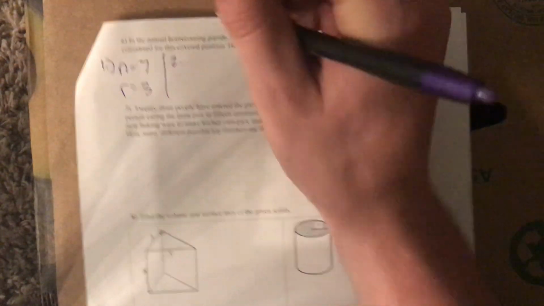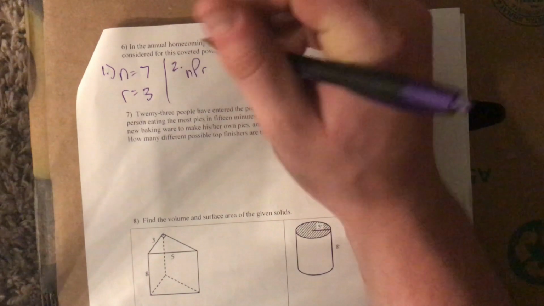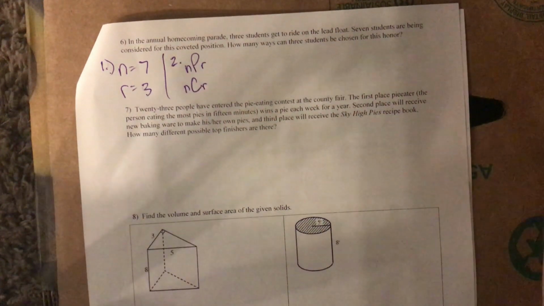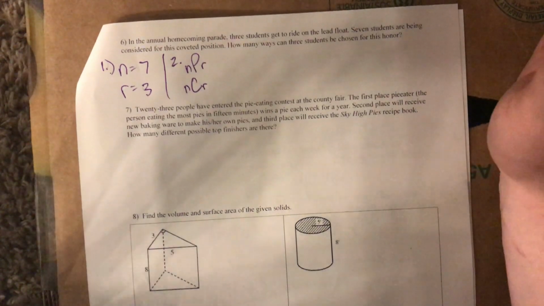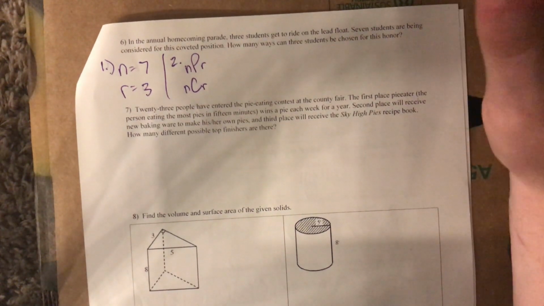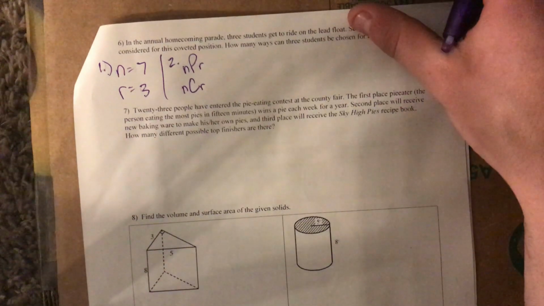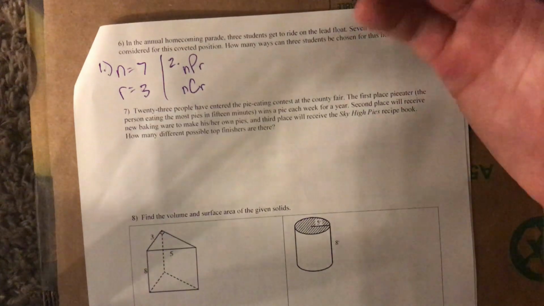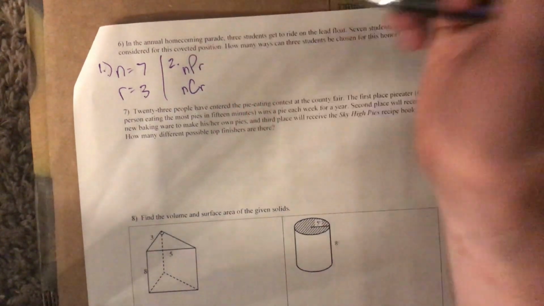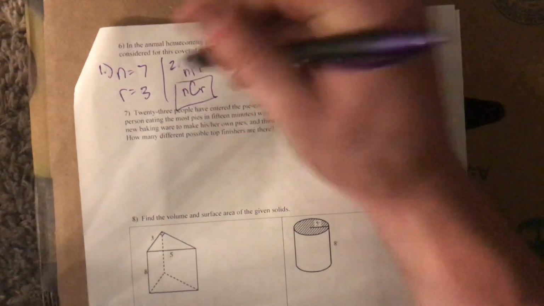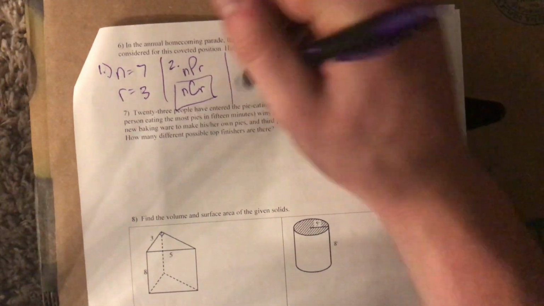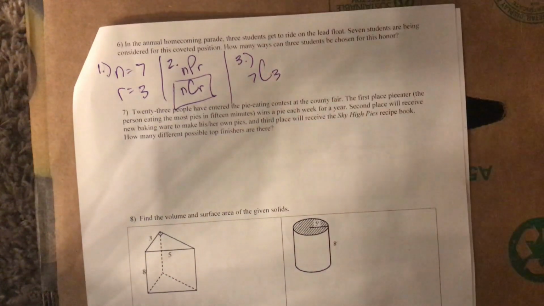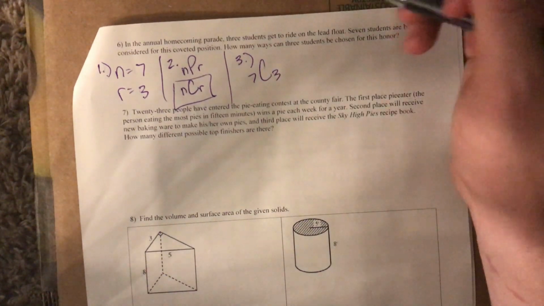Now our second step: decide, are we using a permutation or a combination? The question to ask yourself here is, does order matter? Does it say anything about what order they need to be in on the float, if there's a first, second, or third person? In this case, it doesn't. It's just how many different groups of people can we have on this float? So order does not matter. We are using a combination. And lastly, it just comes down to using the right formula. So 7 choose 3 is what this is going to be.